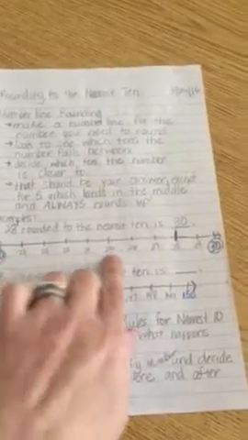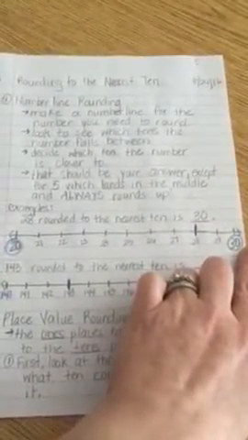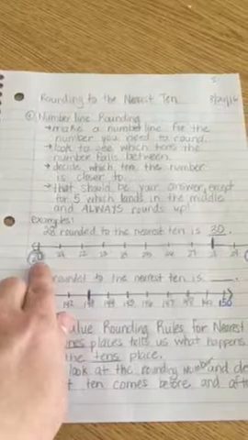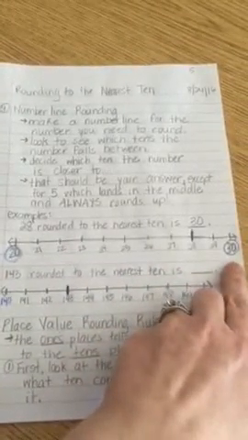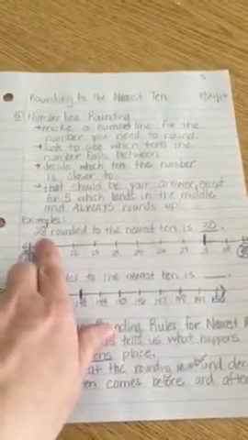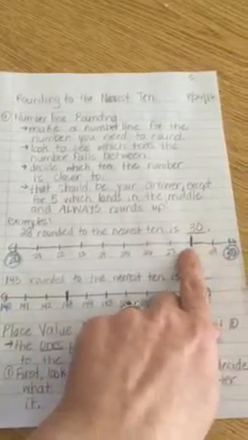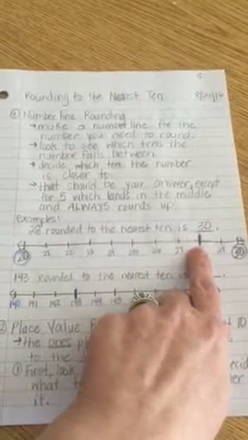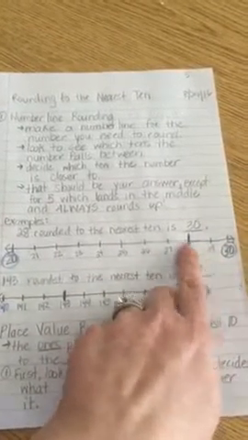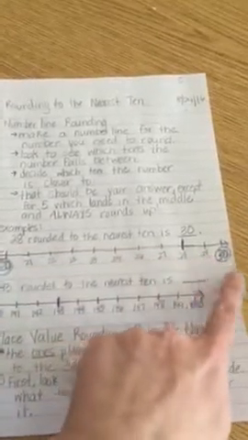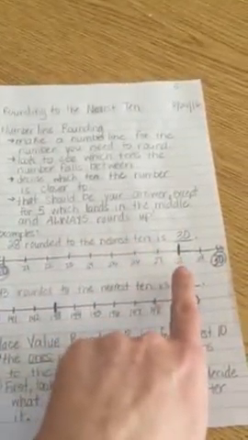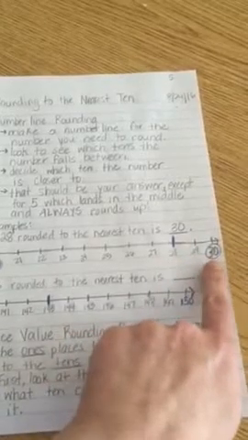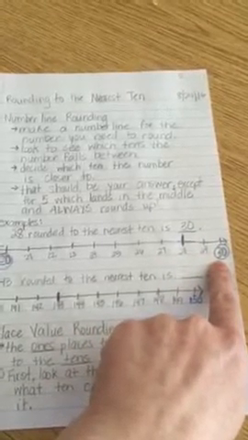We made a number line, which is one way to round. We picked the tens that come before and the 10 that comes after the number that we're rounding. Then we find that number on our number line and we decide where it is closer to. Is it closer to the higher 10 or the lower 10? Larger 10 or smaller 10? Once we've made that decision, that is the number that it should round to.